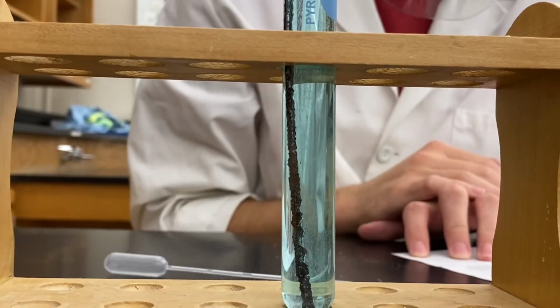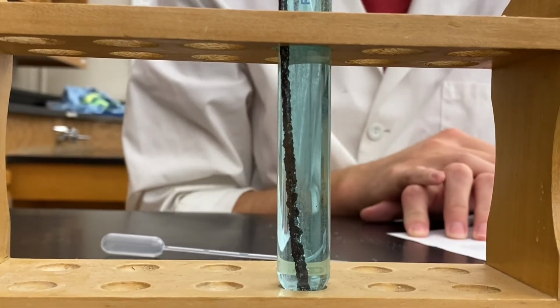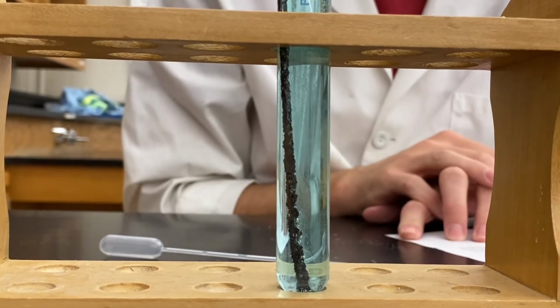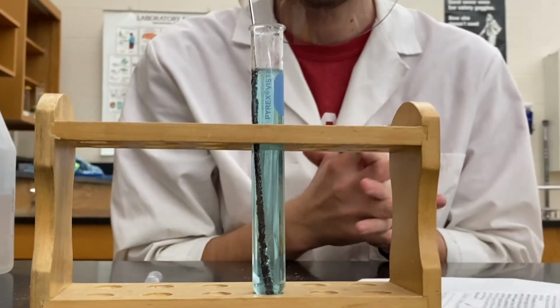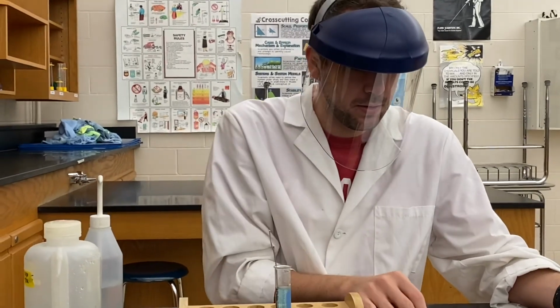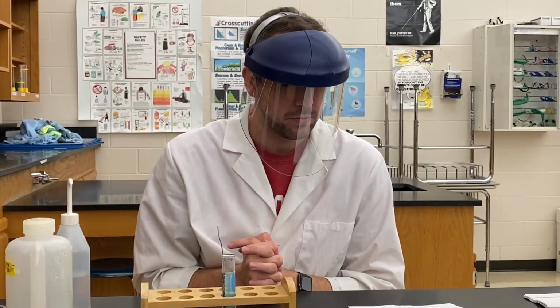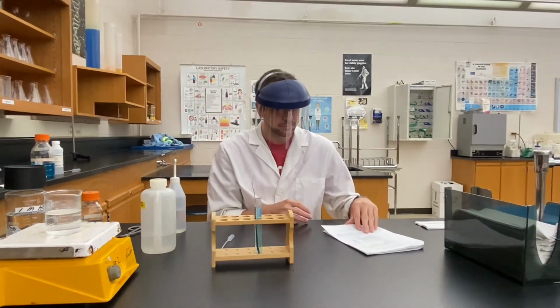And then if I dip that back into our test tube, we also have another reaction happening in our test tube, and that would be the aluminum wire reacting with the leftover hydrochloric acid from the previous step. The products from that reaction would be hydrogen gas, as you can see the bubbles there, and aluminum chloride in the solution.